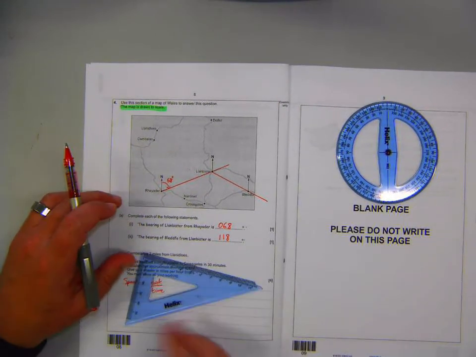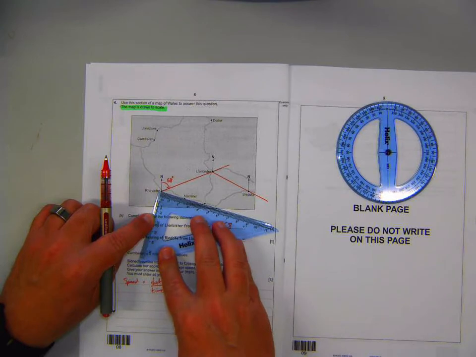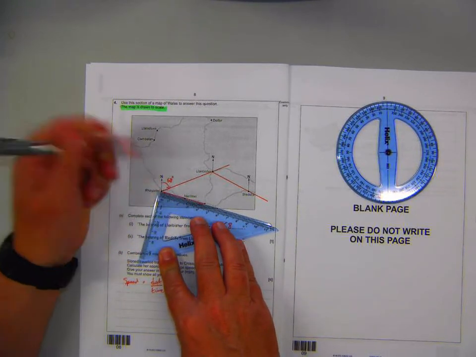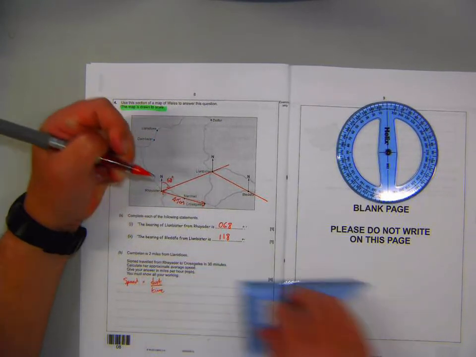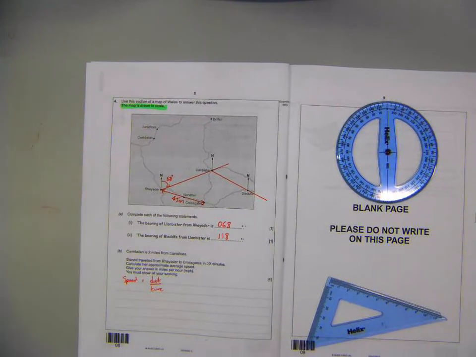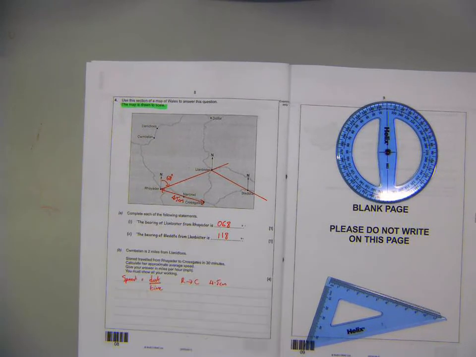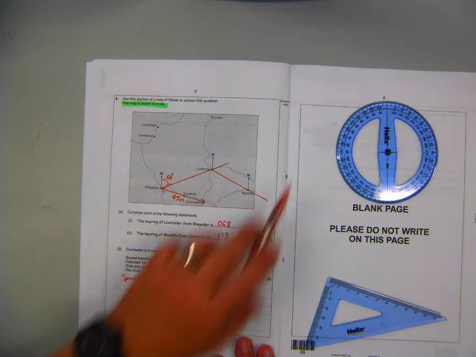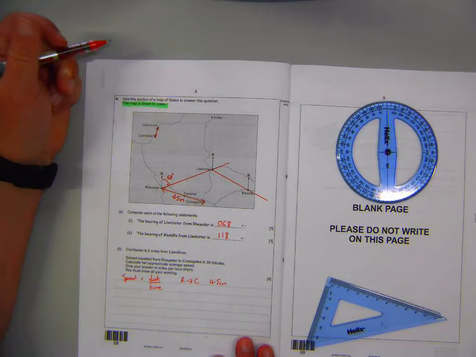Okay, so if I measure from Rhyadr to Crossgates, I've got the distance there of 4.5 centimetres. Now, I need to figure out what that is in miles in order to work out the speed in miles per hour. Now, the only information I'm given about the distances on the map is this distance here. It's telling me that in real life is 2 miles.